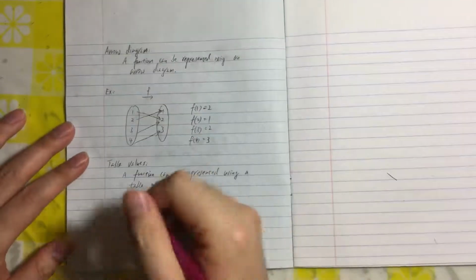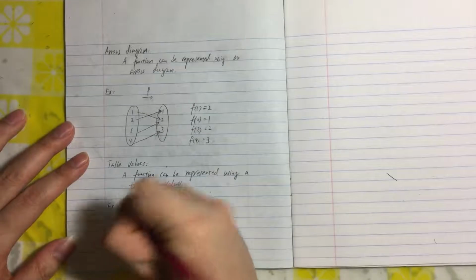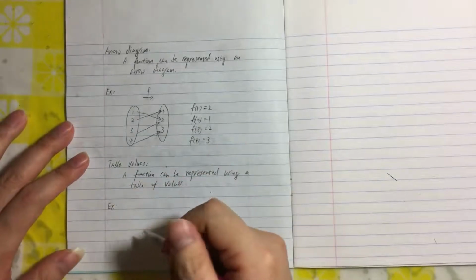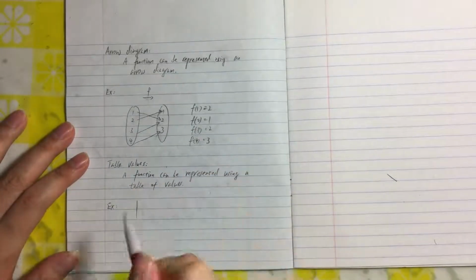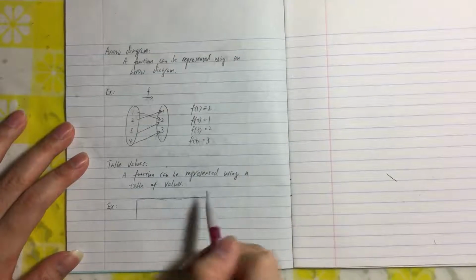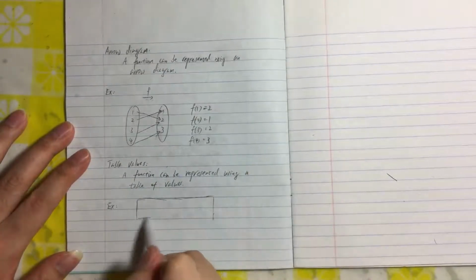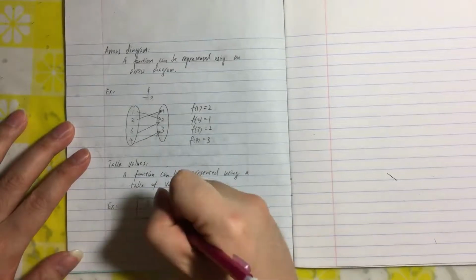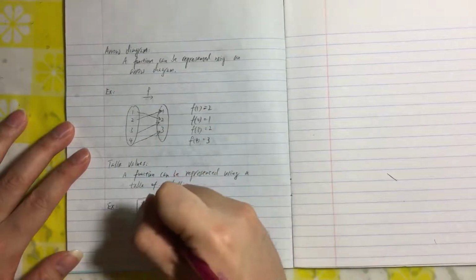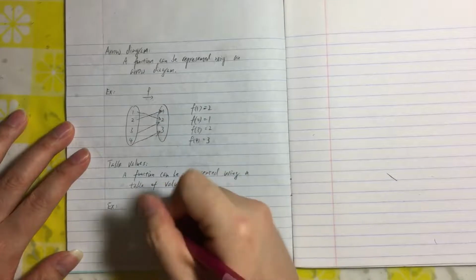For example, consider a table of two rows. First row is x, second row is y.